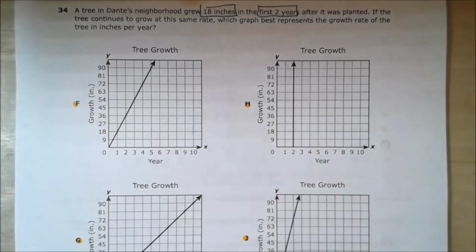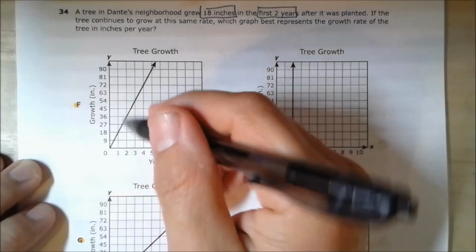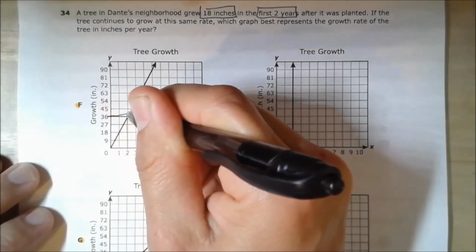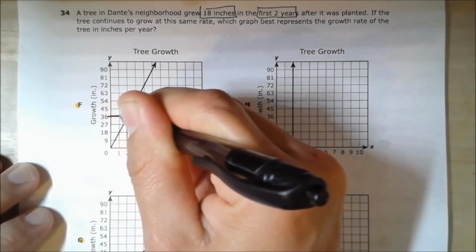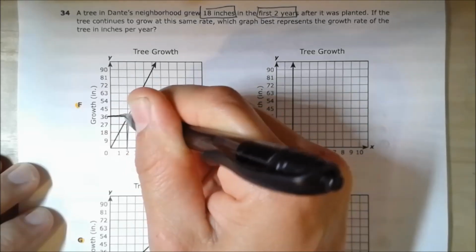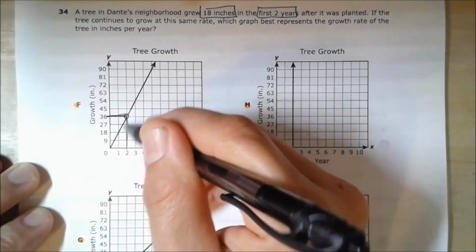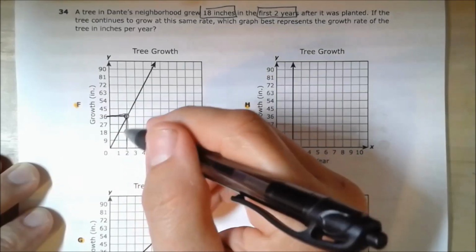So first of all, we're looking for a graph that's going to have 2 matched up with 18. Let's start taking a look at them. Here we have 2 and 36. So that can't be right. It can't be F, because in 2 years it didn't grow 36, it grew 18. So this tree is growing much faster than Dante's tree.